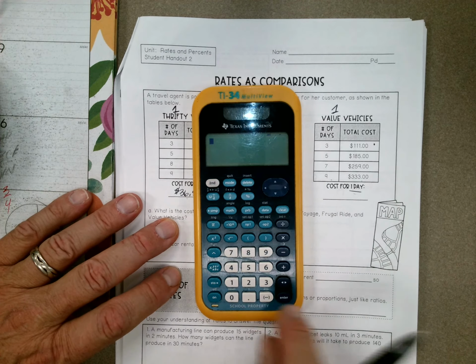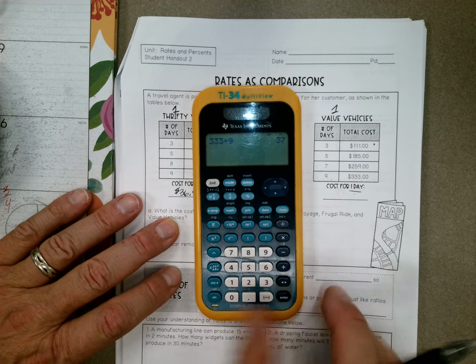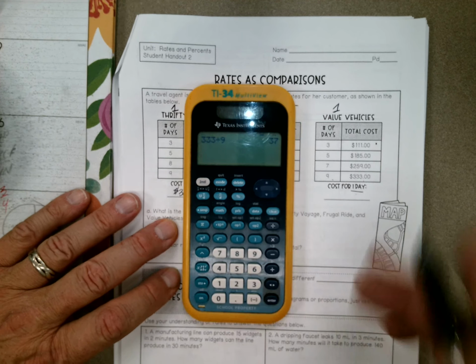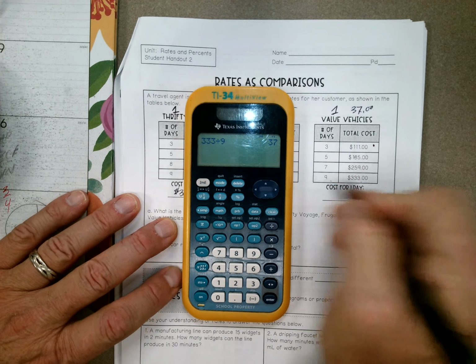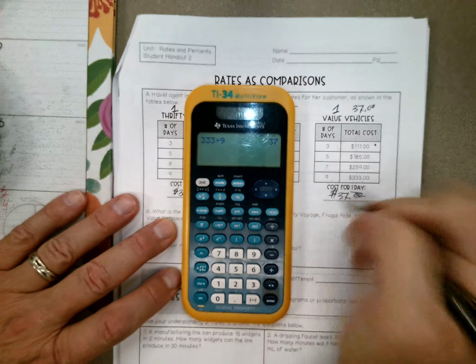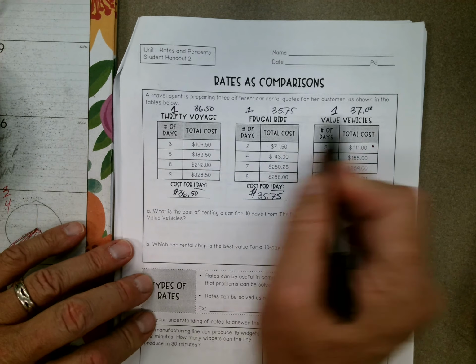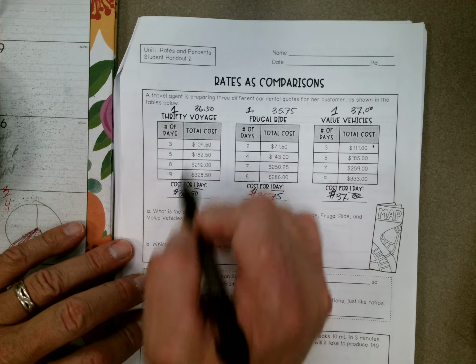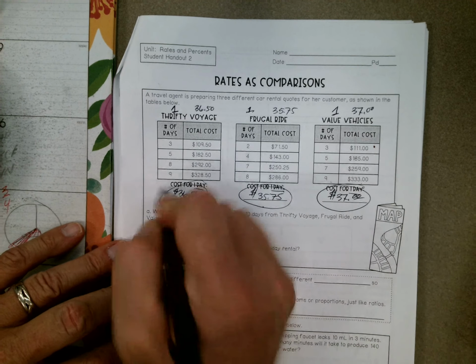Let's look at the last one, 333, and divide it by 9, and we end up with $37. It doesn't matter what you use as long as you're consistent. I showed the unit rate underneath the number of days above it, keeping it in the columns, written down here per day.